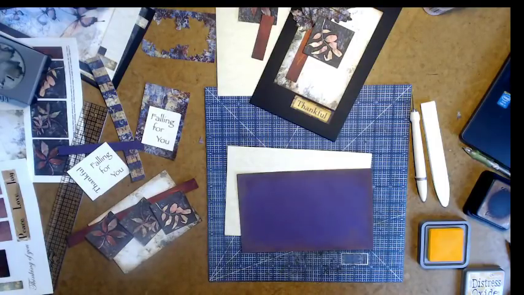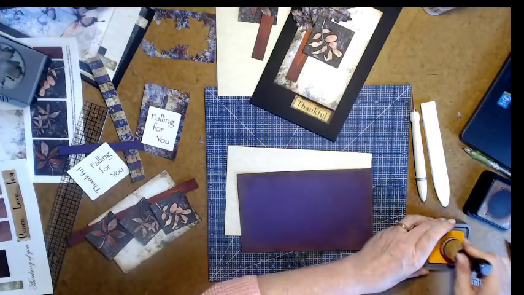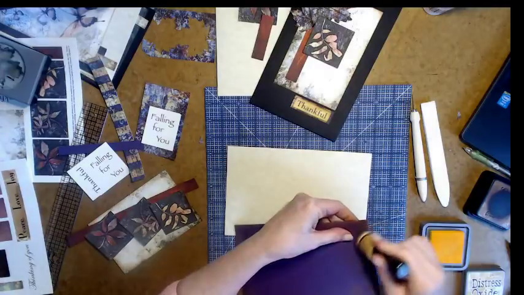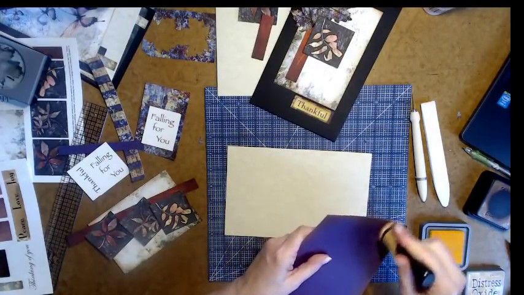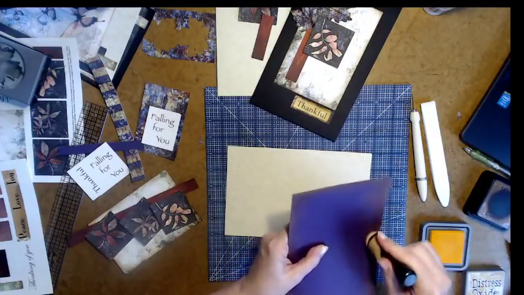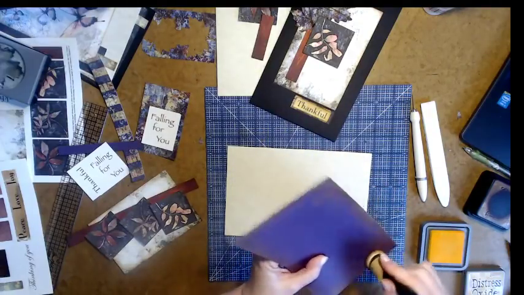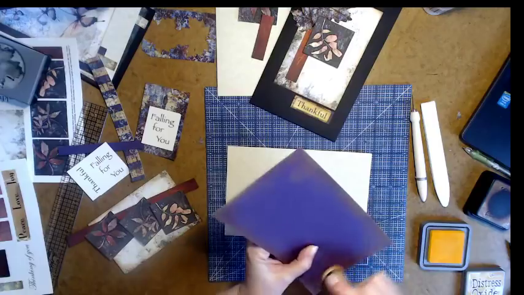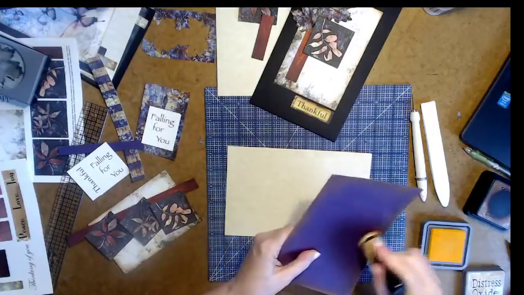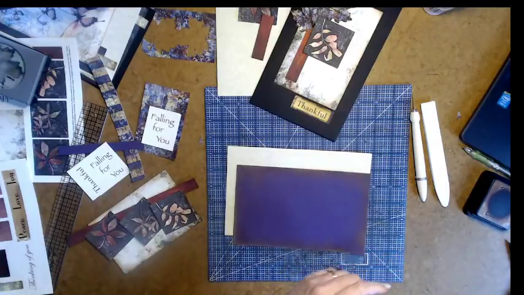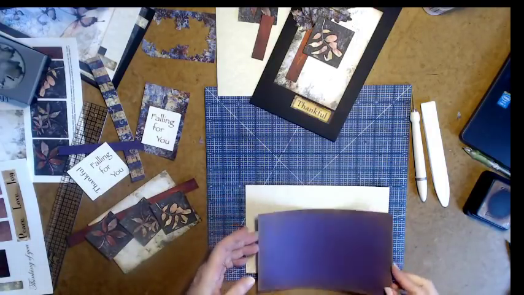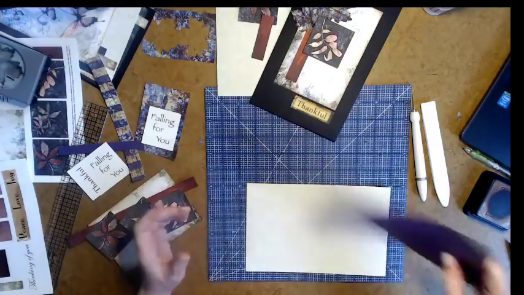Use wild honey instead of the mahogany, so we'll just randomly do a little bit of this. I don't want to do it everywhere, but just to give it a little bit more interesting edges. So there's that. So then I can attach that down.